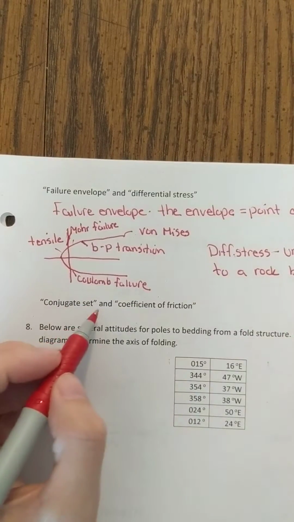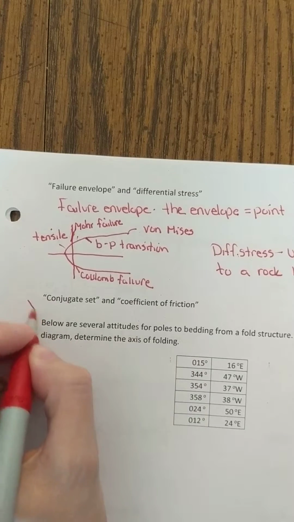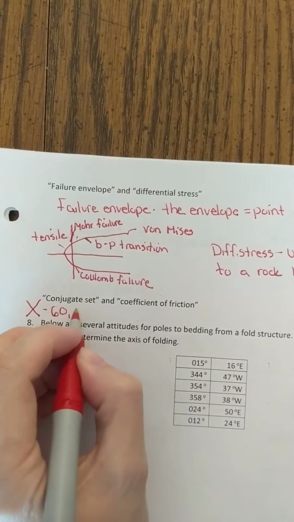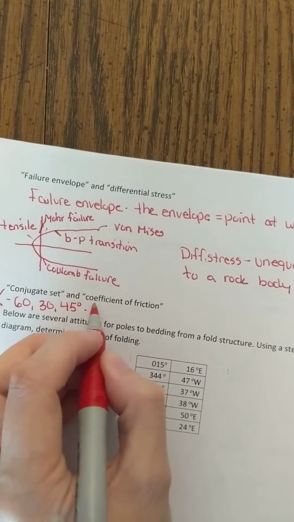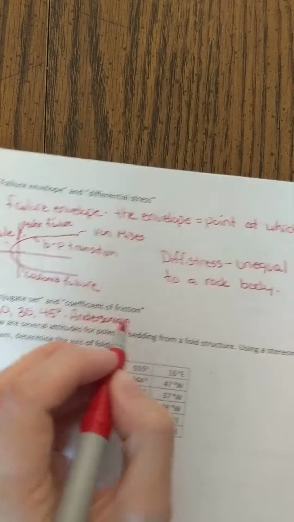Our conjugate set, right, this is related to our Mohr failure. Conjugate sets are sets that occur together. They're generally 60 or 30 or 45 degrees. And this is due to what's called Andersonian mechanics.